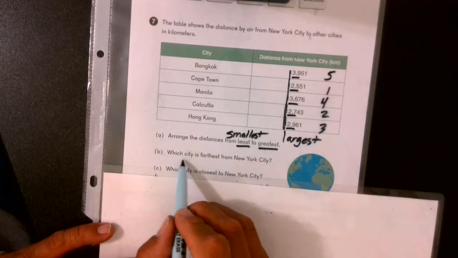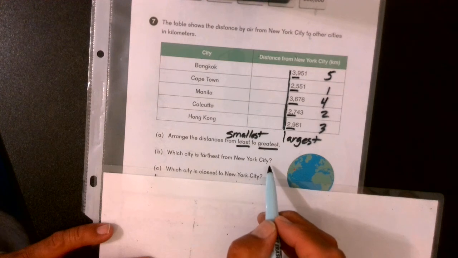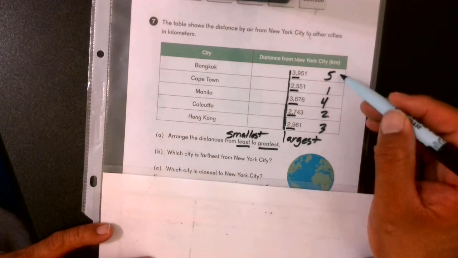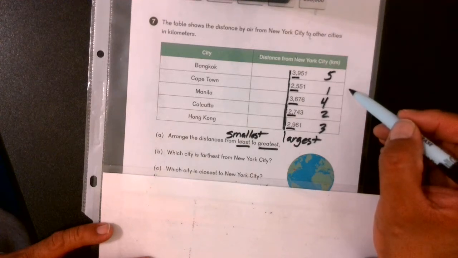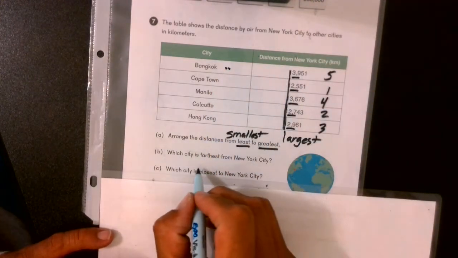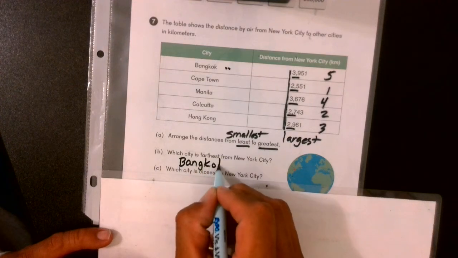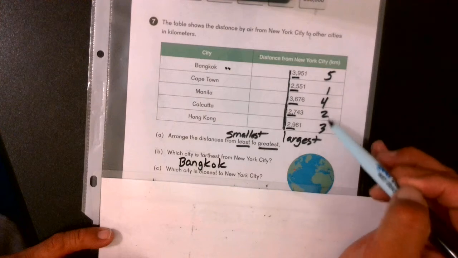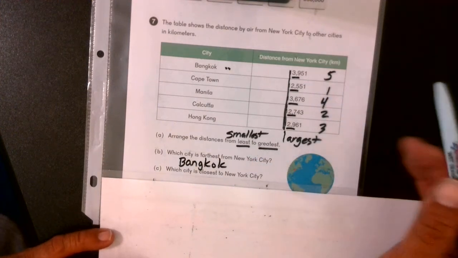It says, which city is farthest from New York City? So which one of these is the furthest from New York City? That means the greatest. It's going to be Bangkok. Because remember, we arranged this from the smallest to the greatest. And the greatest number was number 5.